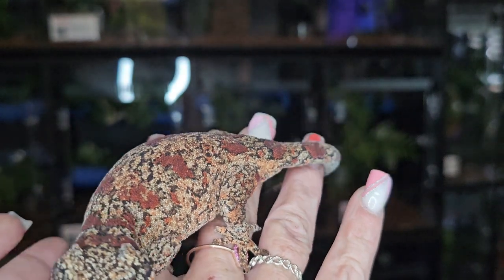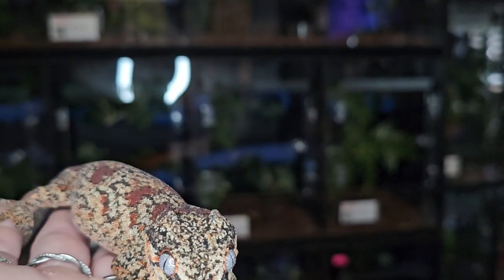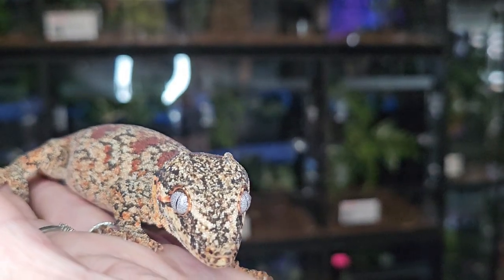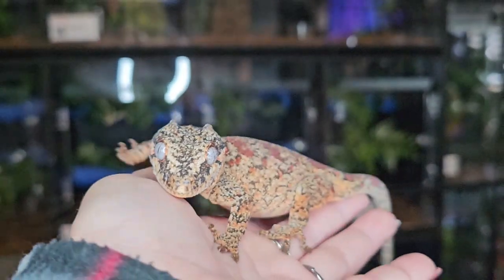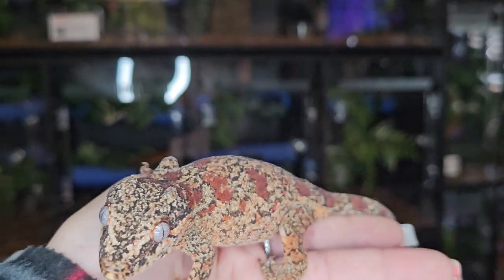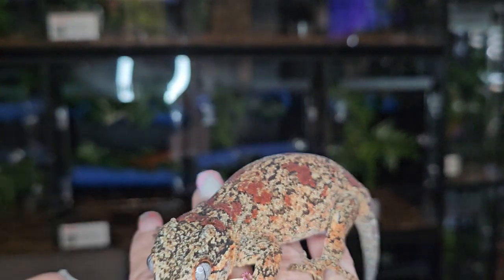But you can see the banding slightly as well as the reticulation in this animal. Nonetheless, I would consider this one banded if I was to label it.